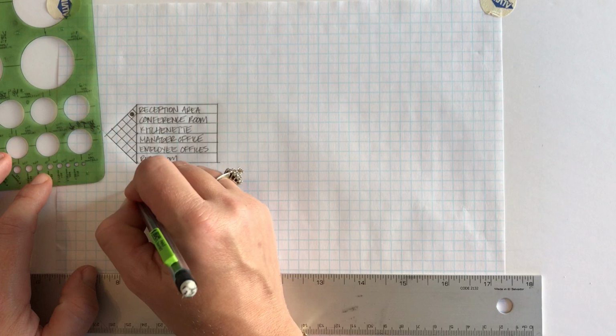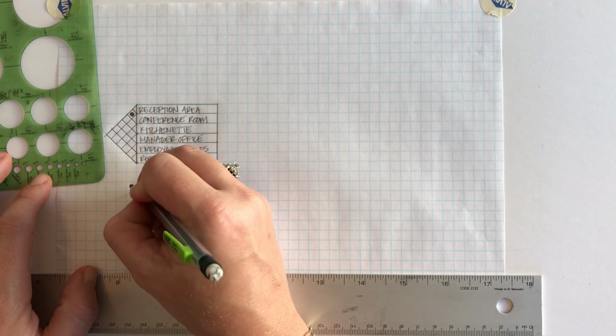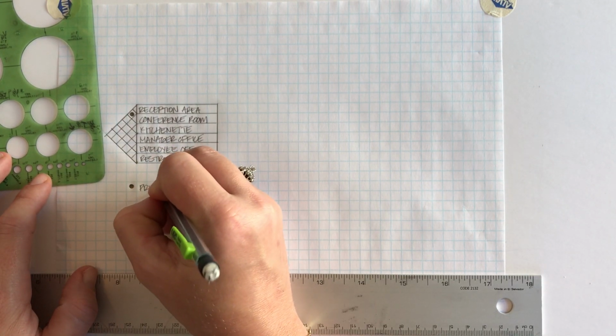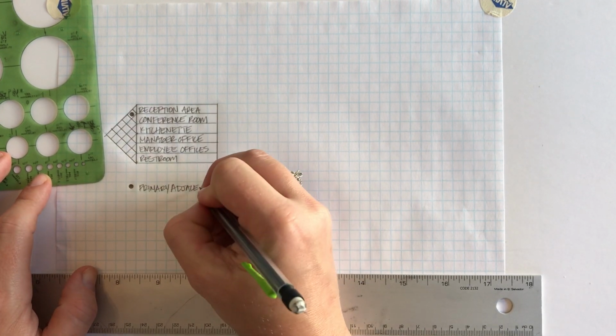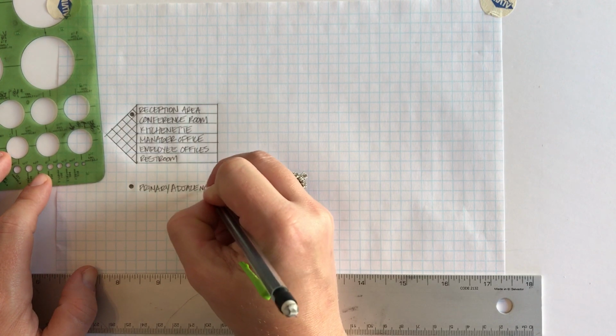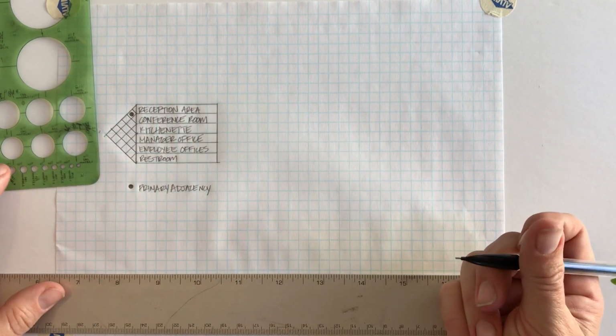Fill it in, and then with the key indicate that we want this to be primary adjacency. Now notice I'm writing in all capital letters and all my text is perfectly horizontal.